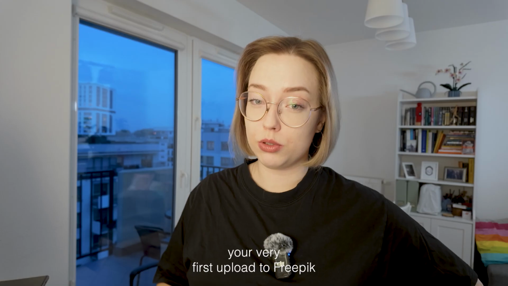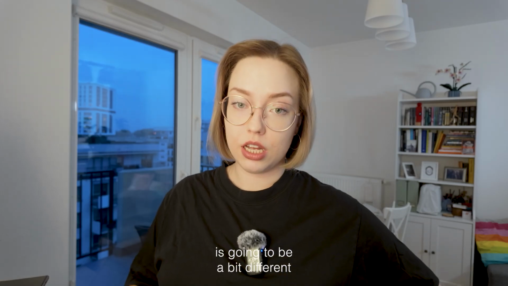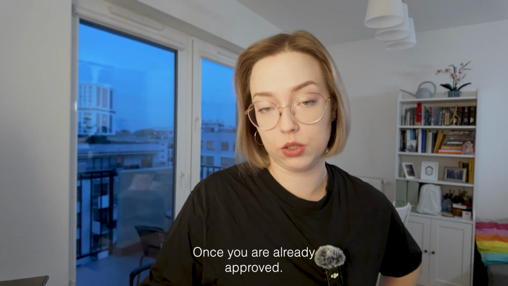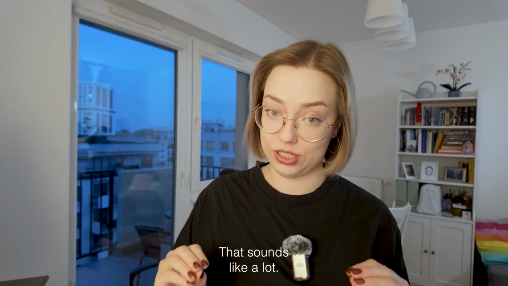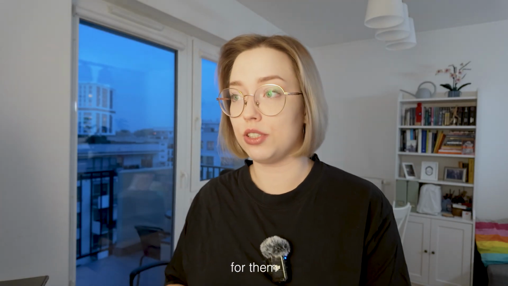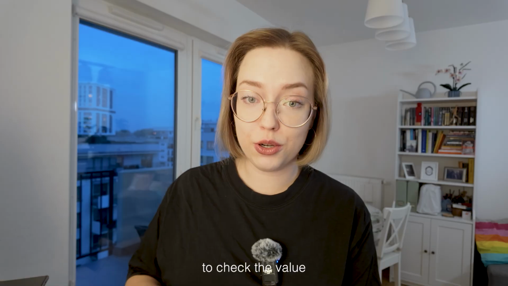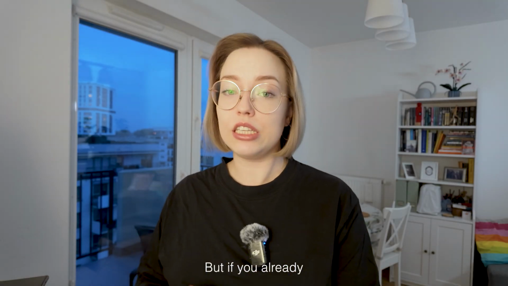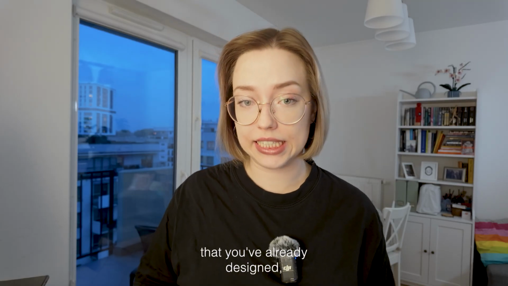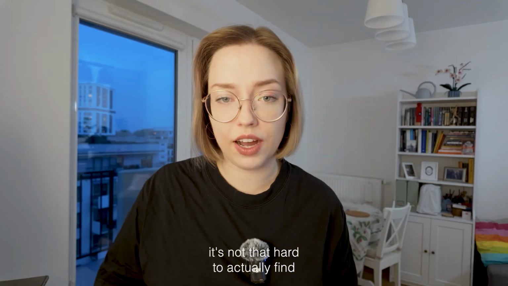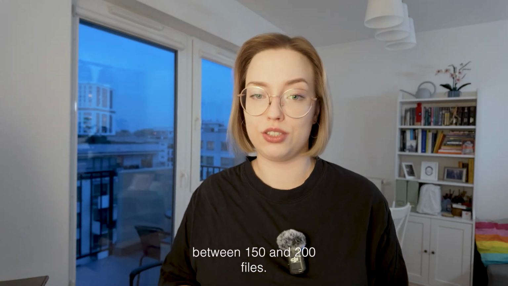Your very first upload to Freepik is gonna be a bit different from the ones that you can do later once you're already approved. To get started, Freepik asks new contributors to upload between 100 and 200 files. That sounds like a lot. The thing is that with the new AI updates, it's really hard for them to check the value of the work that you're uploading. But if you already have done some graphic design and if you have some elements that you've already designed, it's not that hard to actually find between 150 and 200 files.